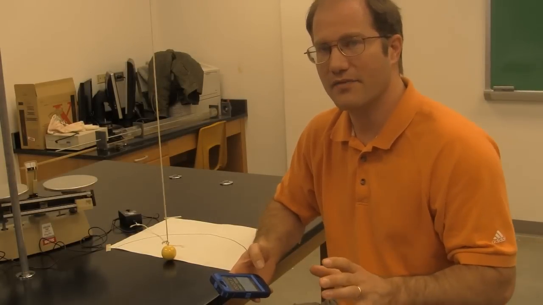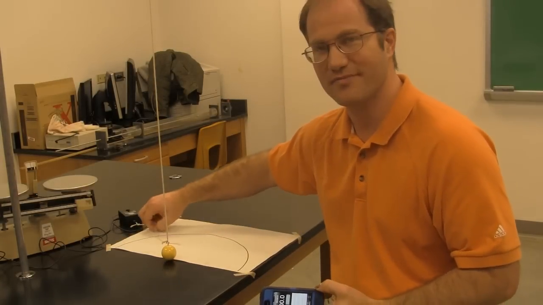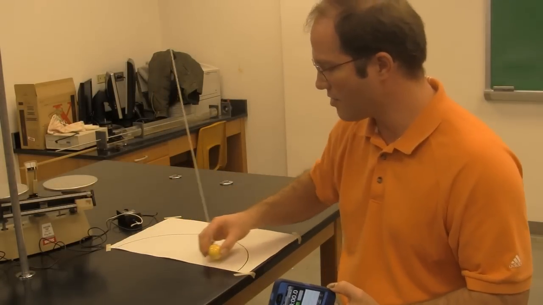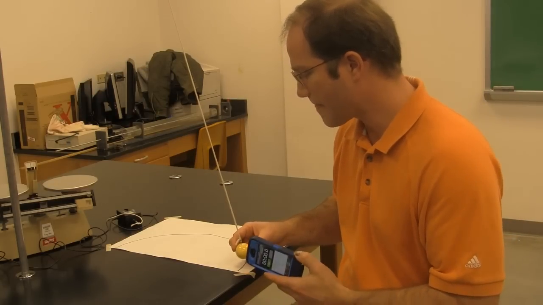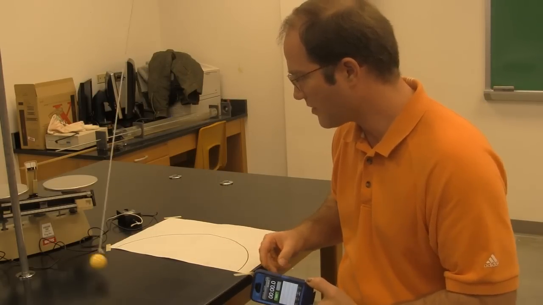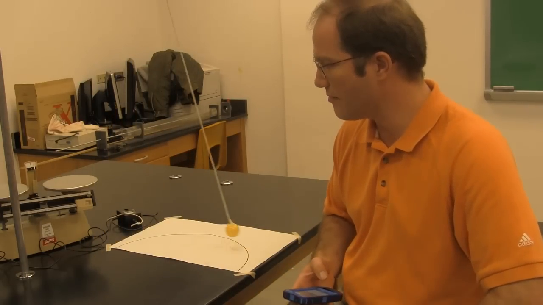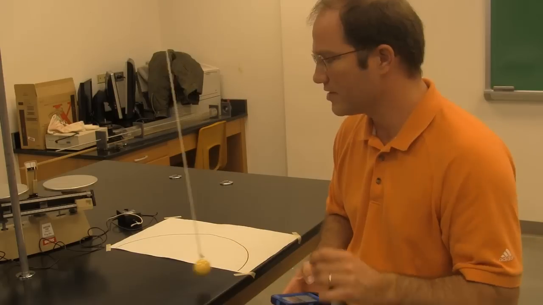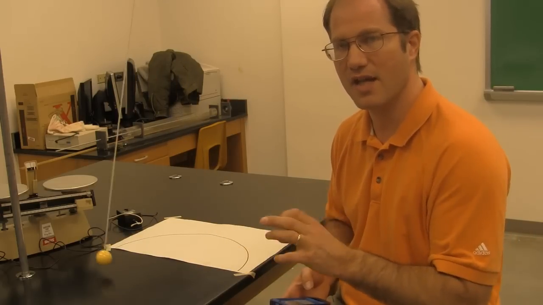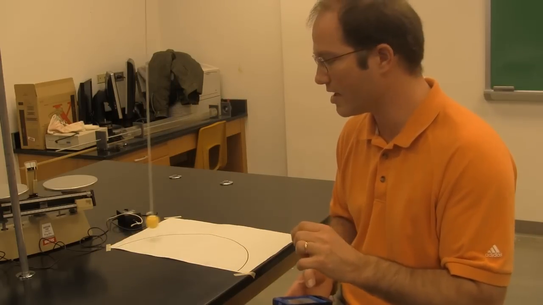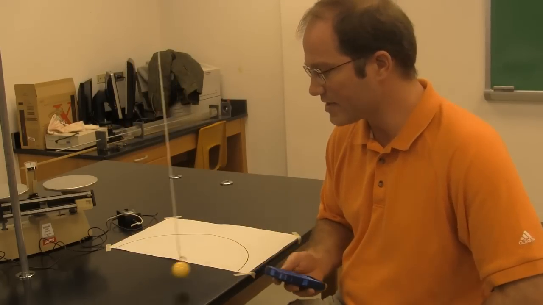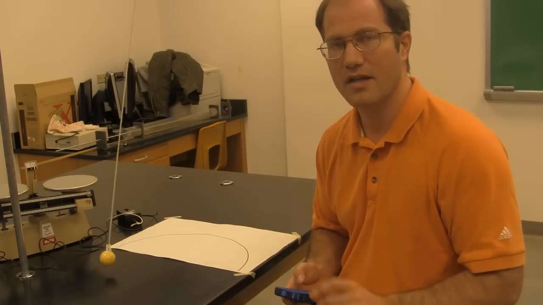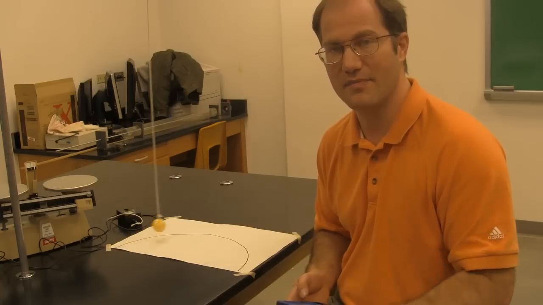For our final activity, we're actually going to put this in motion at last. So I need to hold it out at the radius of the circle and give it a little push. Now it's going around the circle. Centripetal acceleration is velocity squared divided by r, the radius. Radius is something we can measure with the meter stick, and the velocity is something we can determine, because velocity is a distance divided by a time.